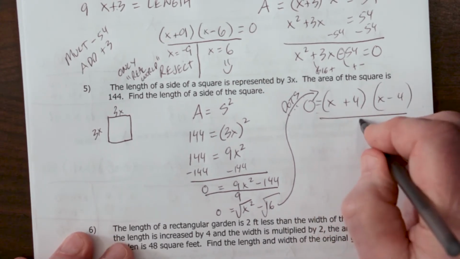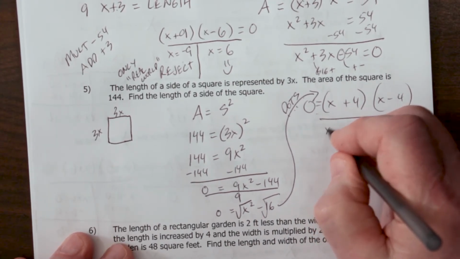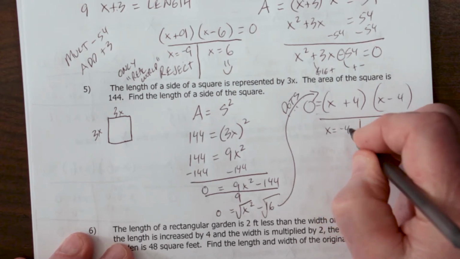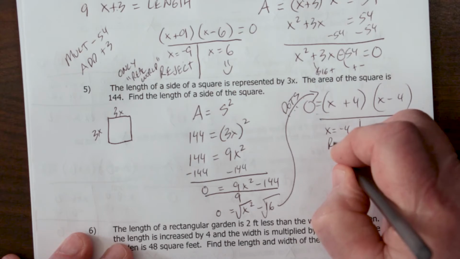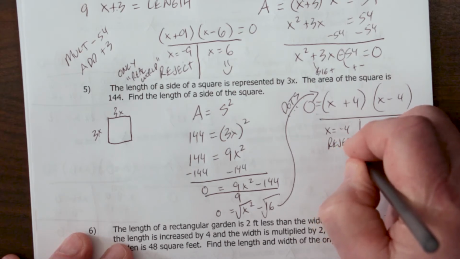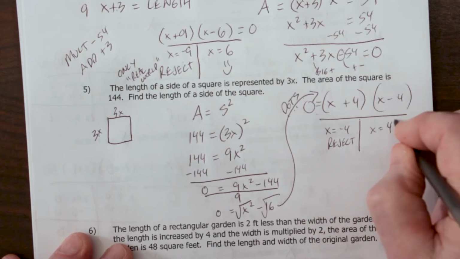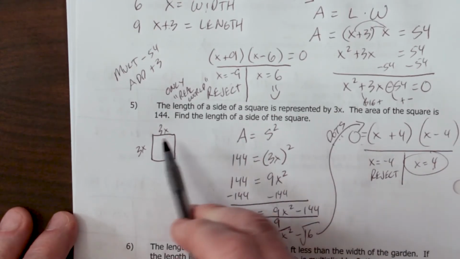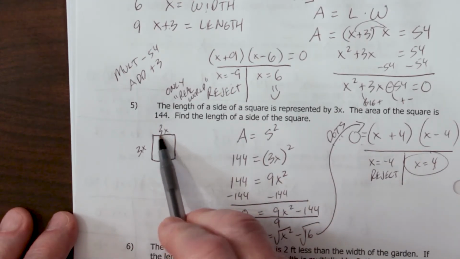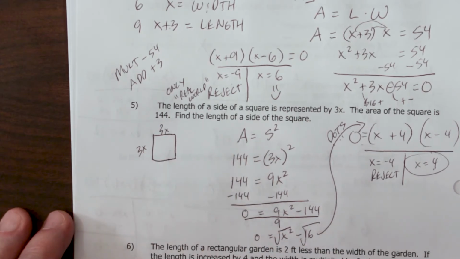Then you t-chart, flip sign, x equals -4, and x equals 4. You got to reject the negative, and that means that x equals 4. And if you think about it, 4 times 3 is 12. 12 times 12 would give you 144.